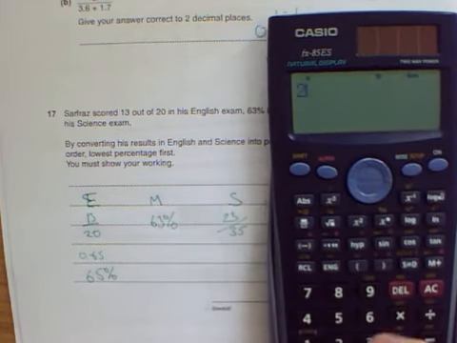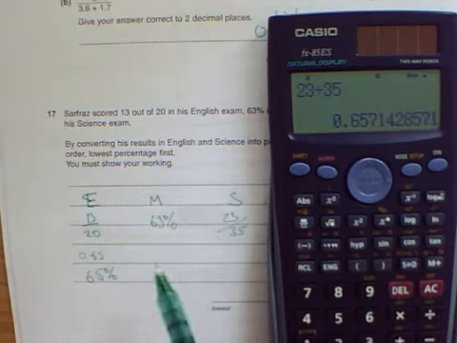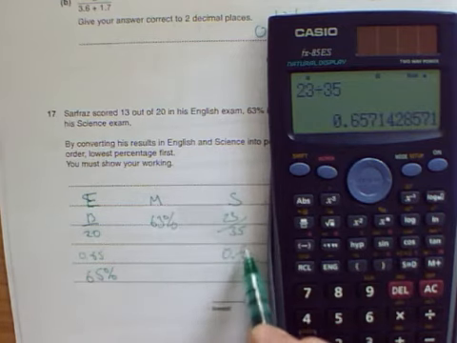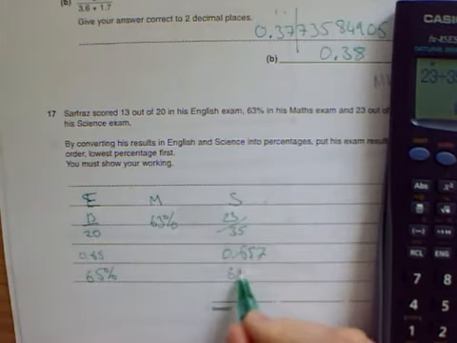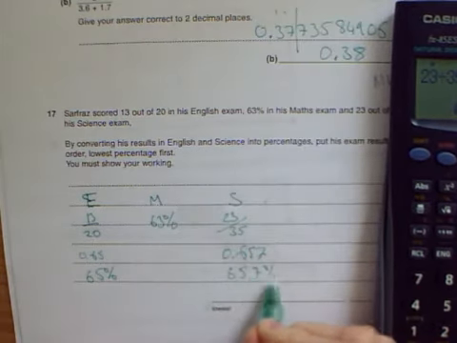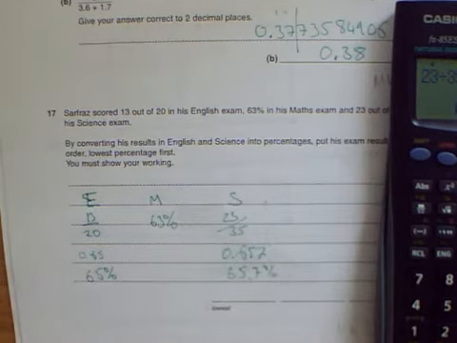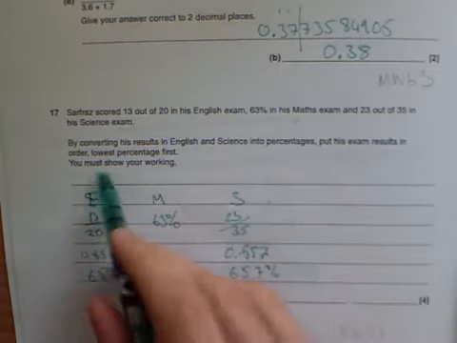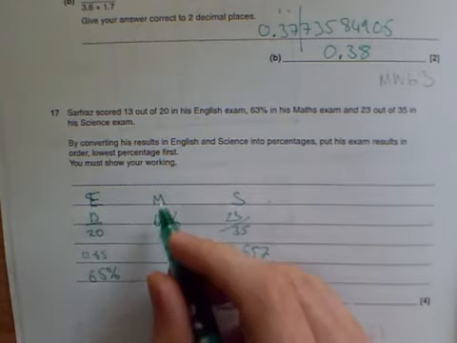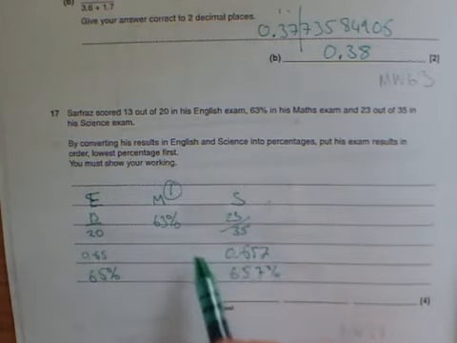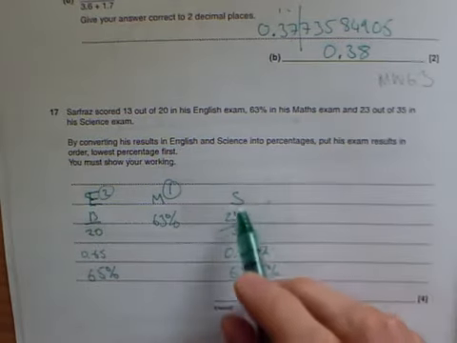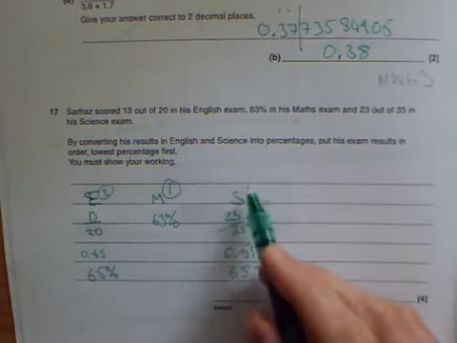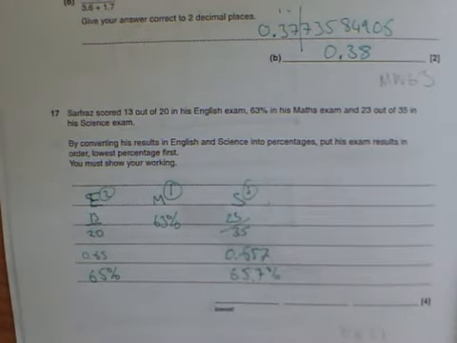Science was 23 out of 35, which is 0.657, which is 65.7%. Okay, so it says lowest first, so the lowest percentage was the math, so that's the first one. The next one above that is the English, that's 2, and the third one there was science.